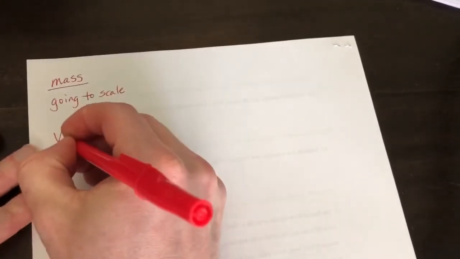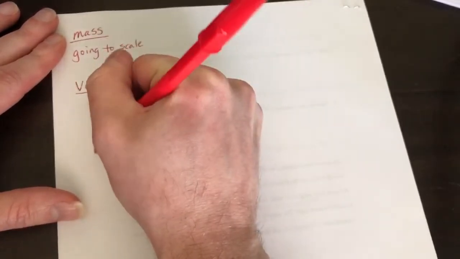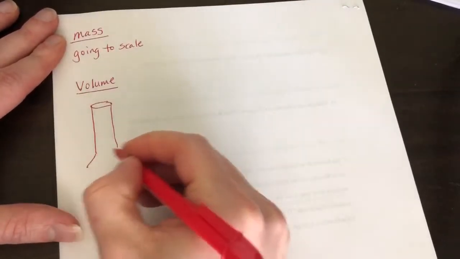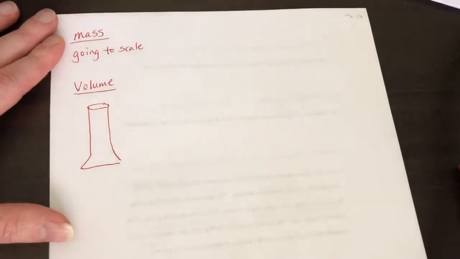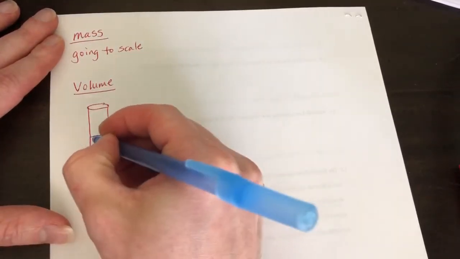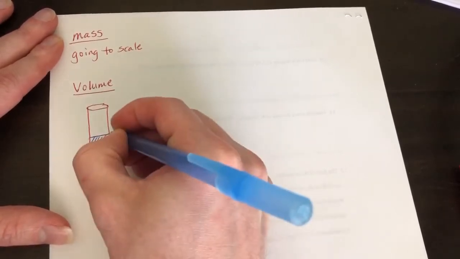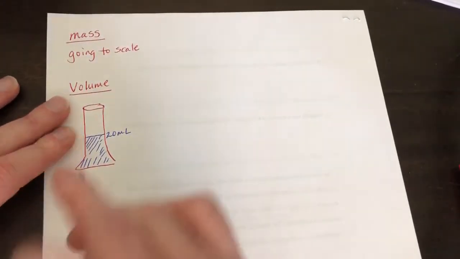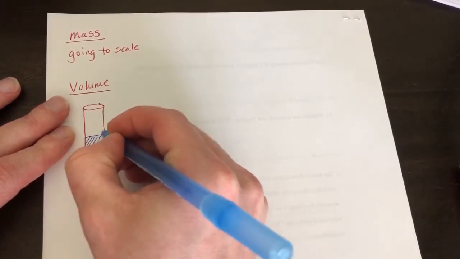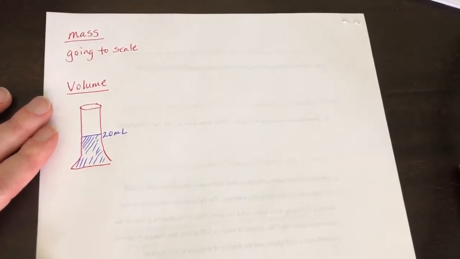Volume is a little bit different. If we're measuring the volume of a liquid, we have a graduated cylinder. We're going to do this with one of our lab assignments. Say our liquid goes up to right here, and say that's like 20 milliliters. We read from the bottom of the meniscus, the curvy part. It makes a little curvy line like that. So that is one way we find the volume of a liquid.